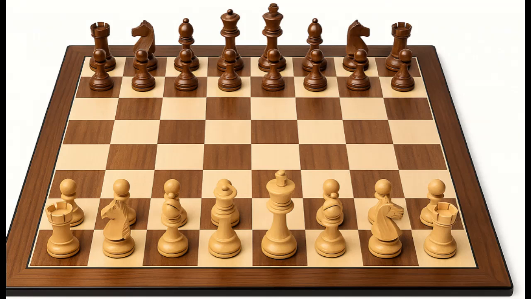Instead, to watch the game, you press tab, as I've already alluded to. E4 white pawn to E4. And it reads out the notation of the move.